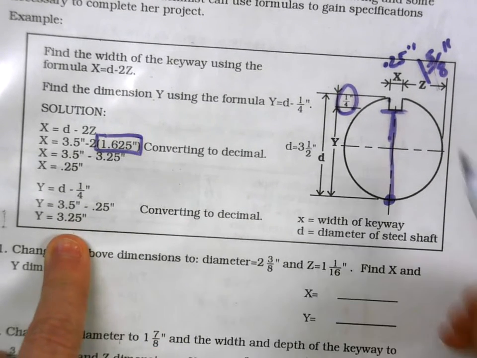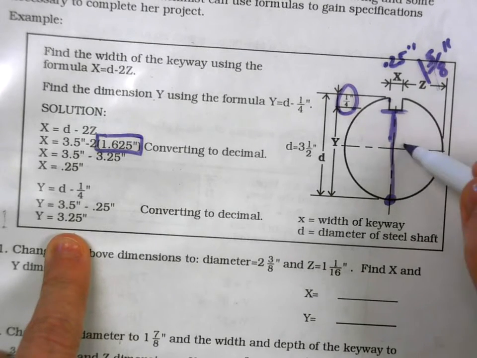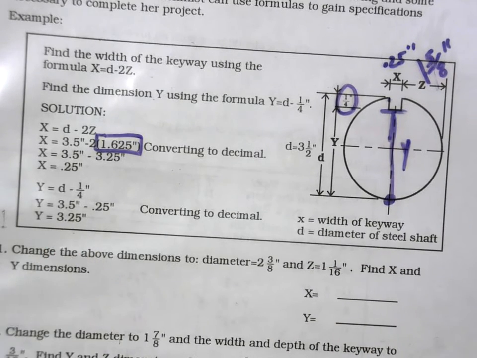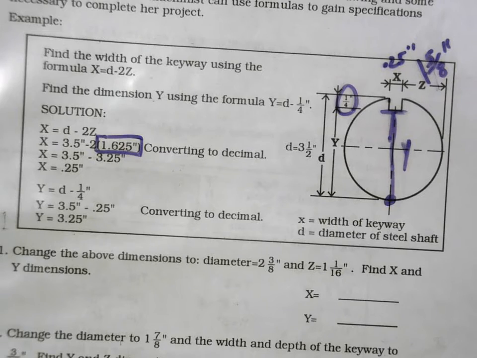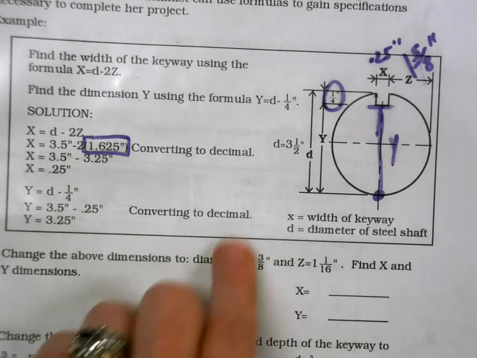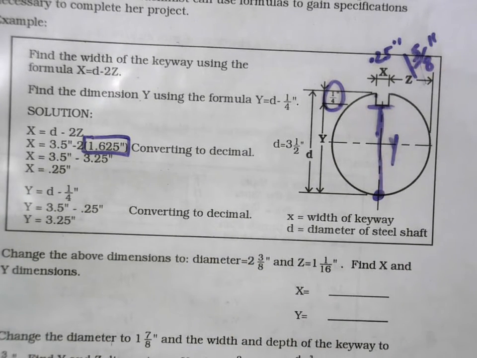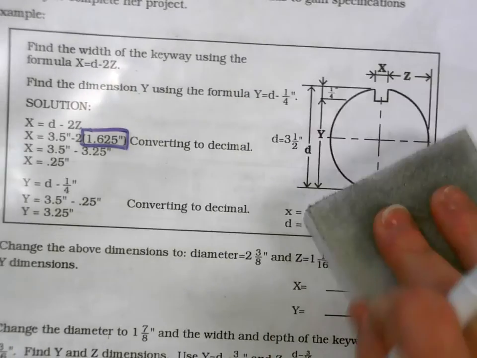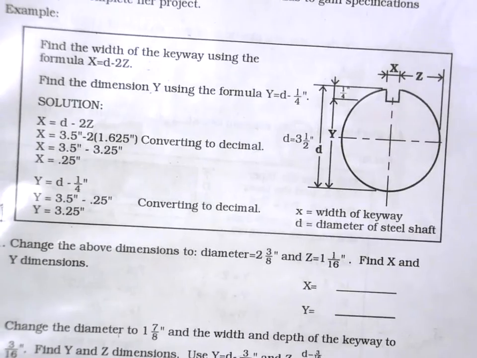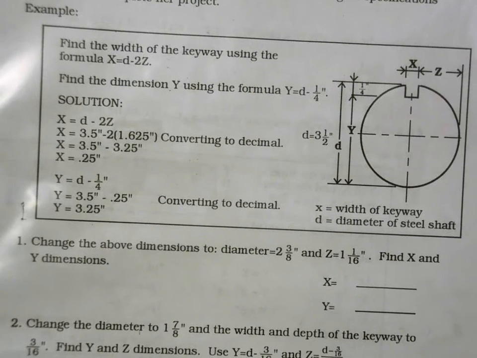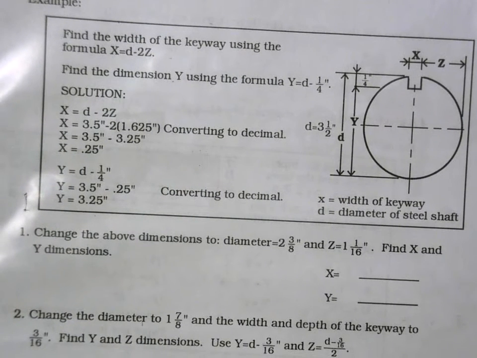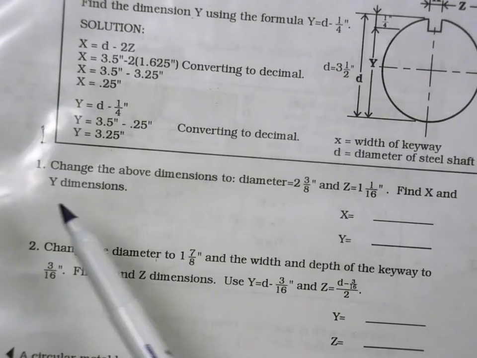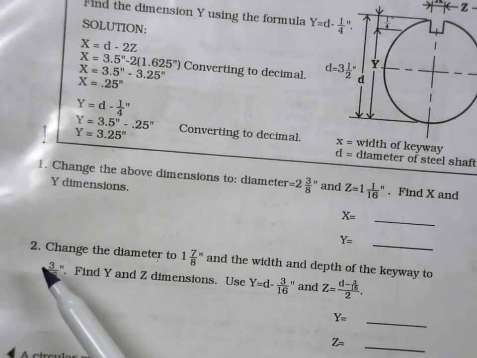This is how we figure out this measurement, which we're calling Y in our diagram. So you've got to use the diagrams and how they've drawn and labeled things in order to answer these questions more than anything, just to know what it's talking about. That's how you will do problems 1 and 2 here.